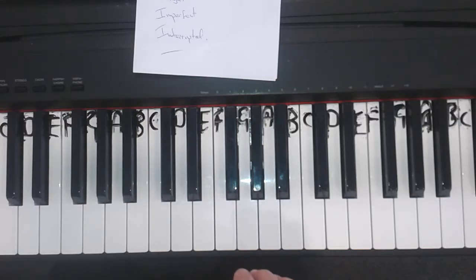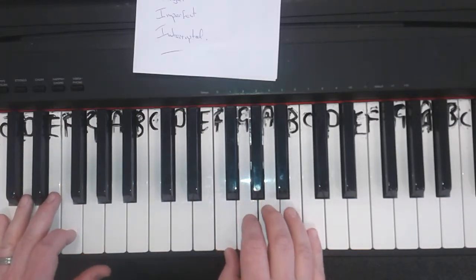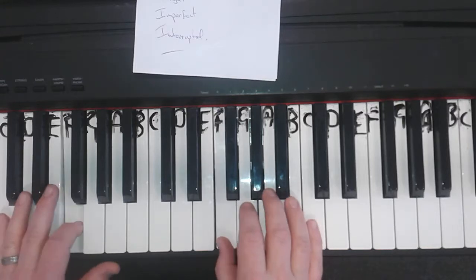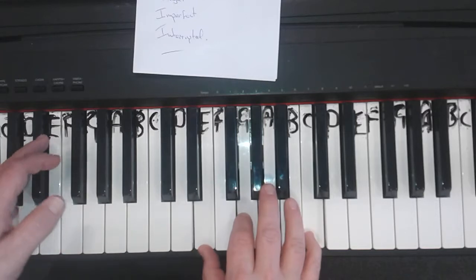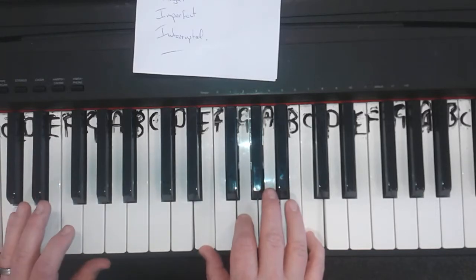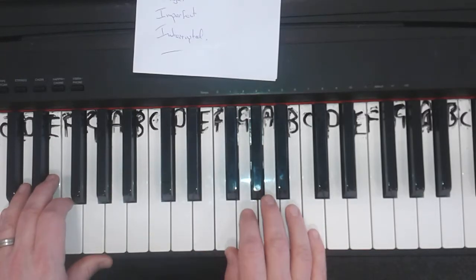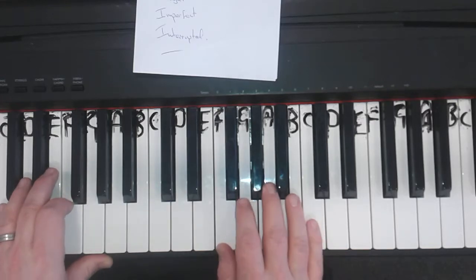The Plagal cadence uses the subdominant chord of F, going to the tonic once again. So this is very often found in church music, where you might have the word Amen sung over the top of it.